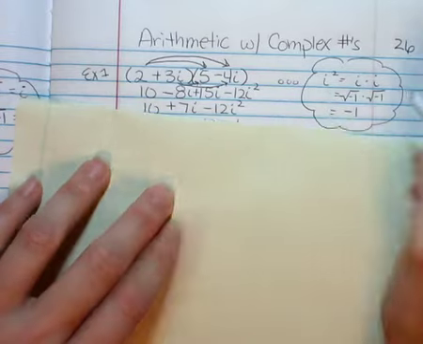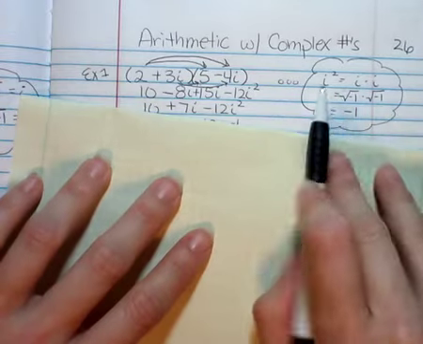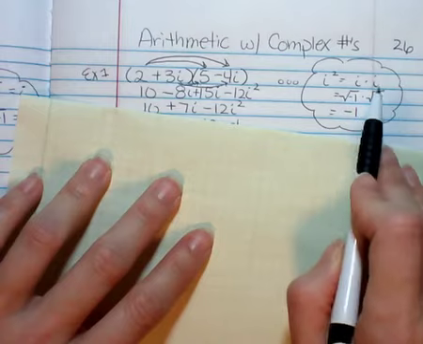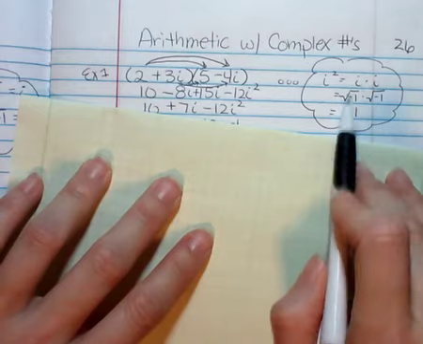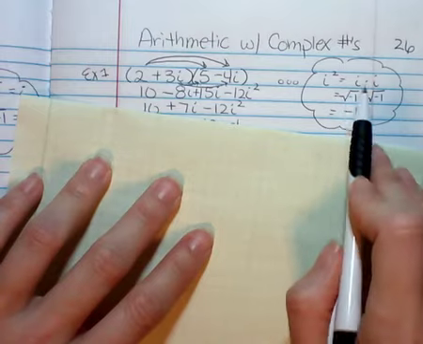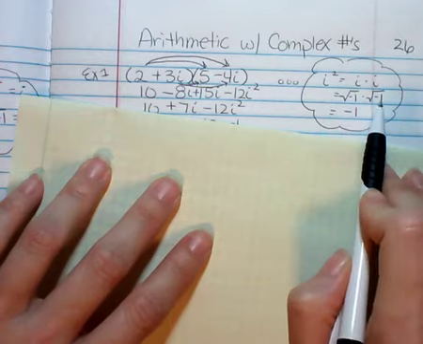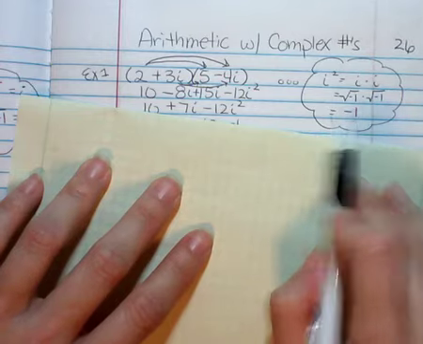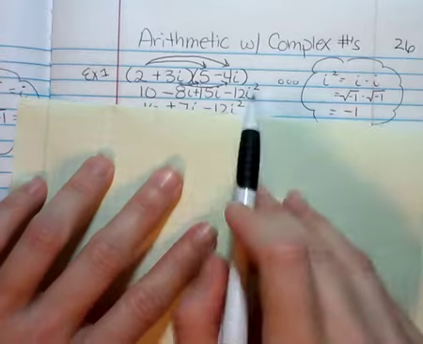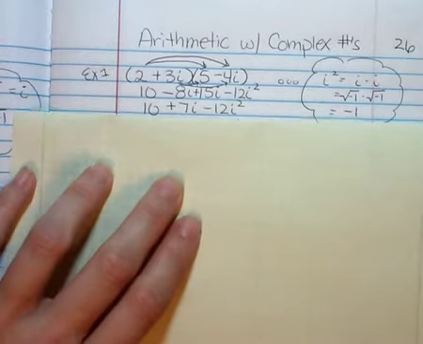And off to the right in a thought bubble, I want you to remember that i squared equals i times i. And we know that i is the square root of negative 1, so we can replace that as square root of negative 1 times square root of negative 1. And we know when we have that, that equals negative 1. So that's going to help us simplify some more over here.